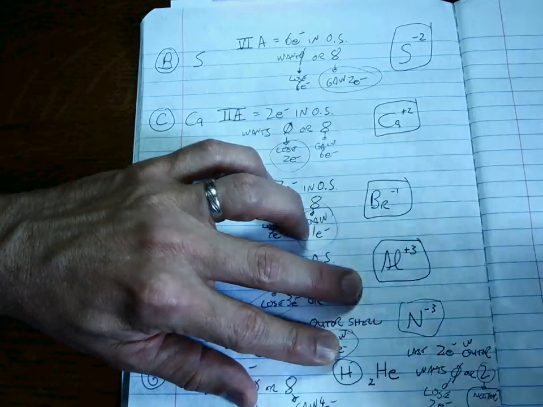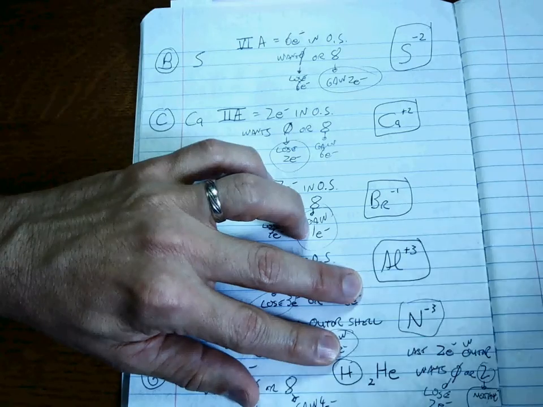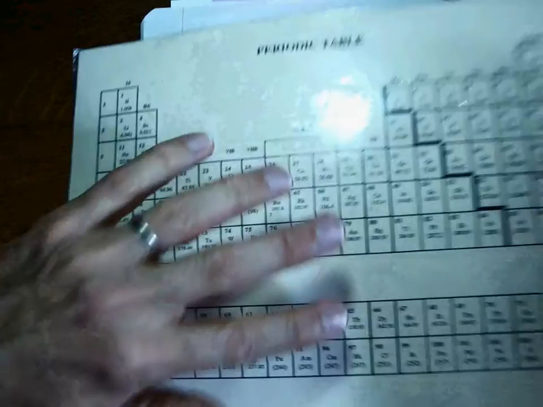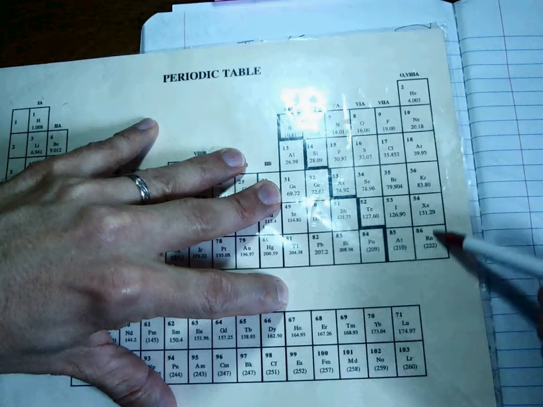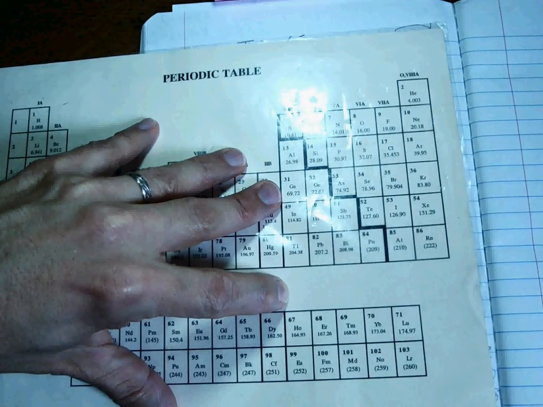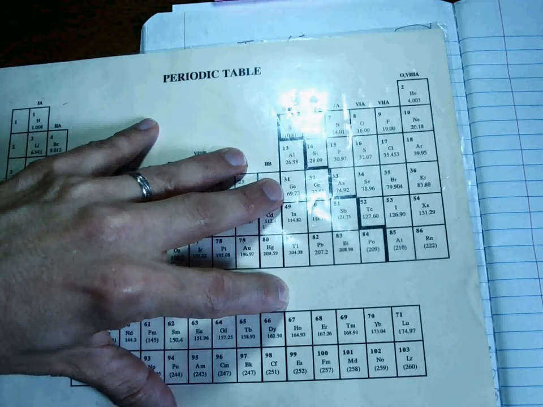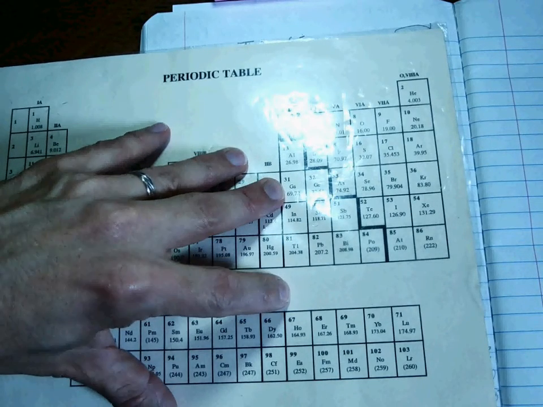All those elements on the end are called the noble gases or the inert gases because they already have full outer shells and they're happy and they don't like to make ions. Okay, this is a really important skill. Practice up, make sure you're good at it.